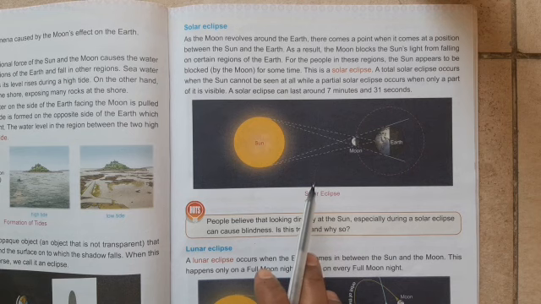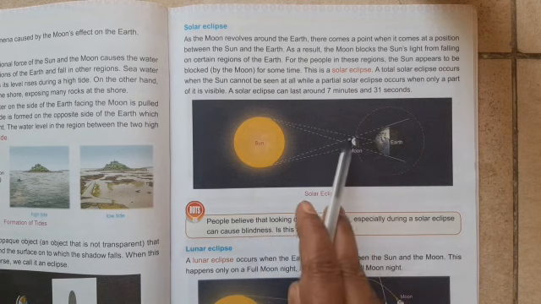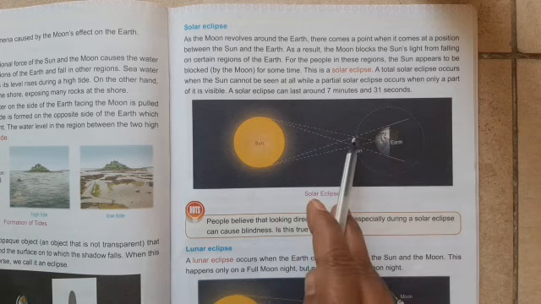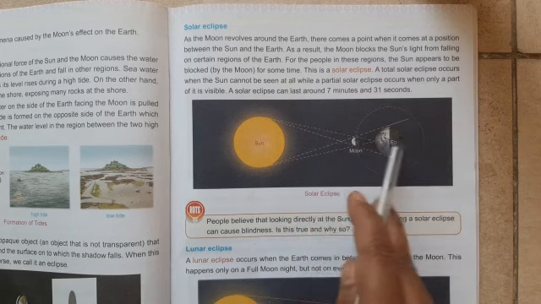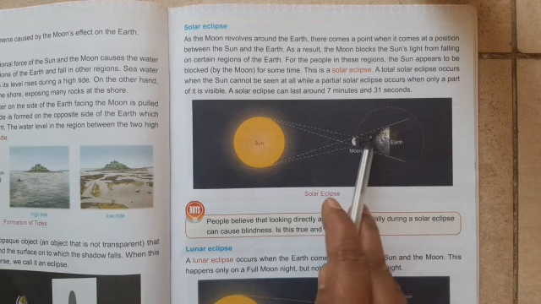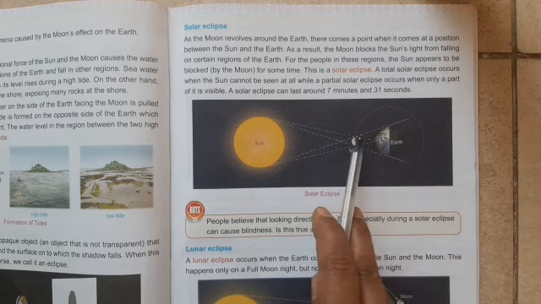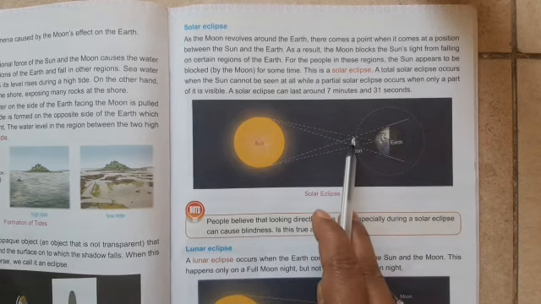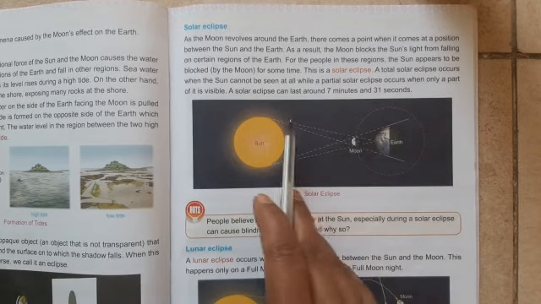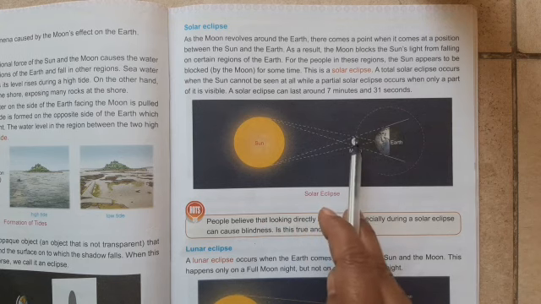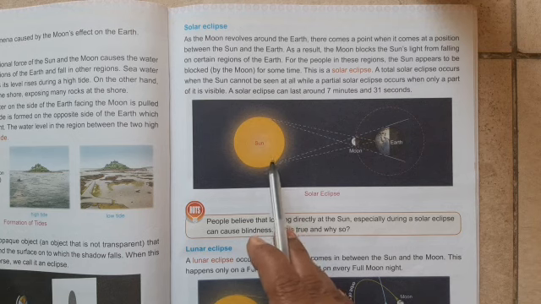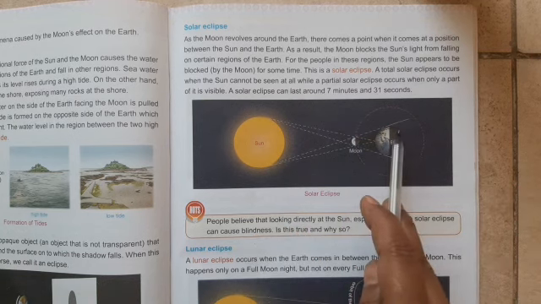Solar eclipse. As the moon revolves around the earth, okay, here it is the earth, sun and moon. Here the moon is in between the sun and the earth. As the moon revolves around the earth, there comes a point when it is at the position between the sun and the earth. As a result, the moon blocks the sunlight from falling on a certain region of the earth.